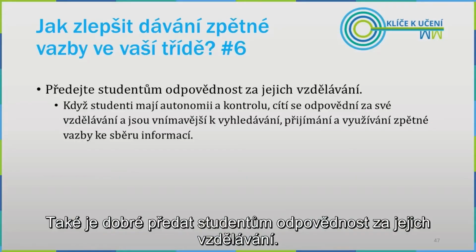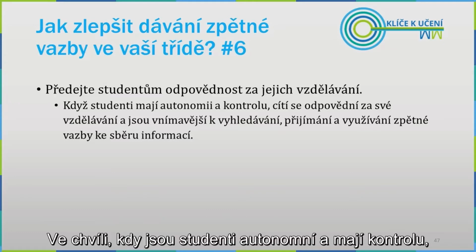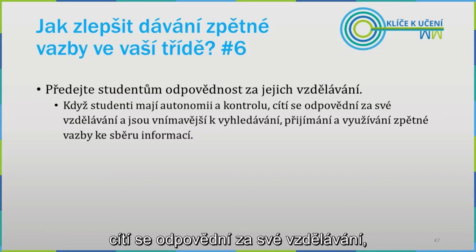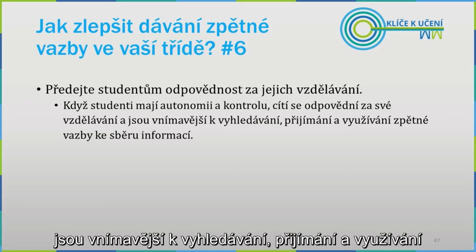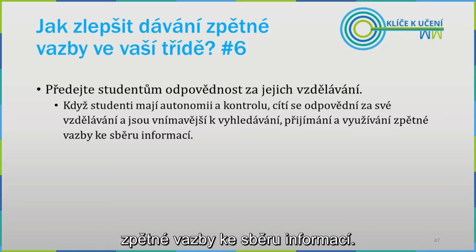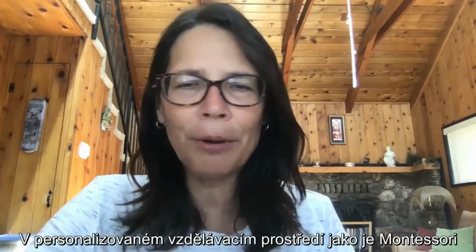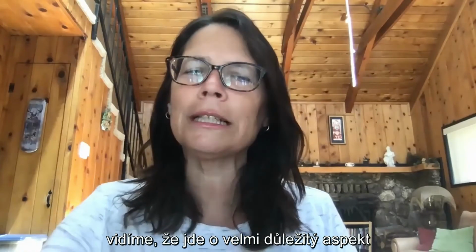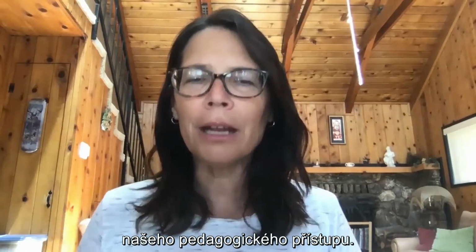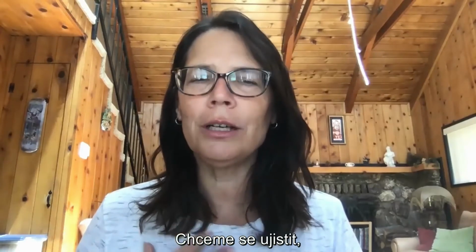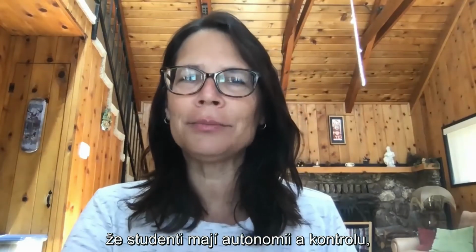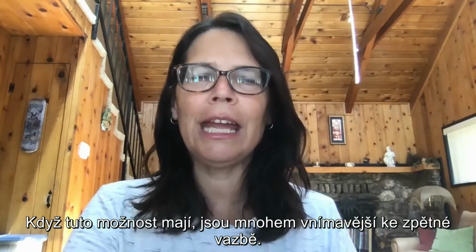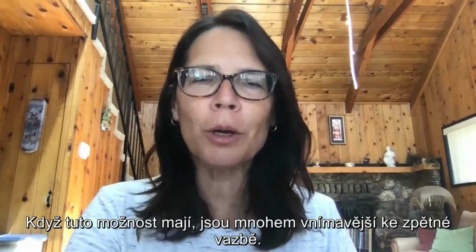You also want to give students ownership over their own learning. So when students have autonomy and control, and they feel accountable for their learning, they're more receptive to seeking, accepting, and using feedback for information. So in personalized learning environments such as Montessori, we see that this is a really important aspect of our pedagogical approach, is that we want to make sure that students are having autonomy and control, that they are having choice. And when they do have choice, they're going to be much more receptive to feedback.